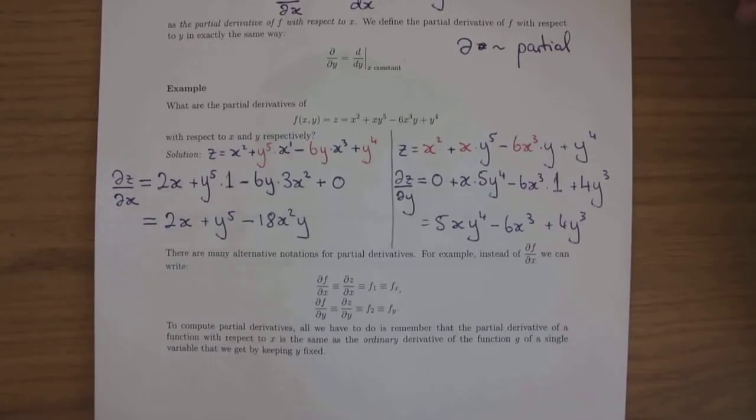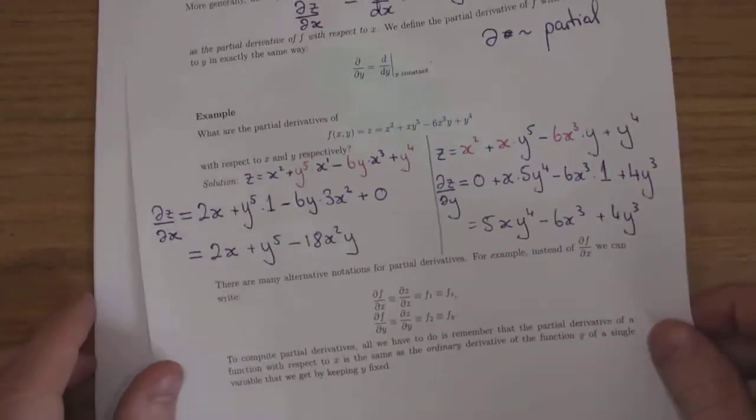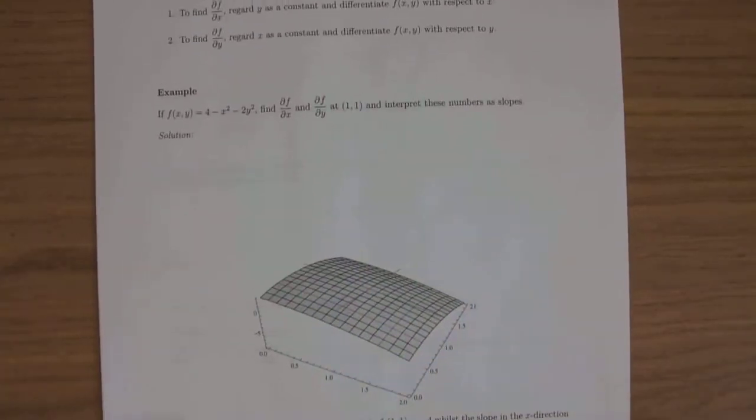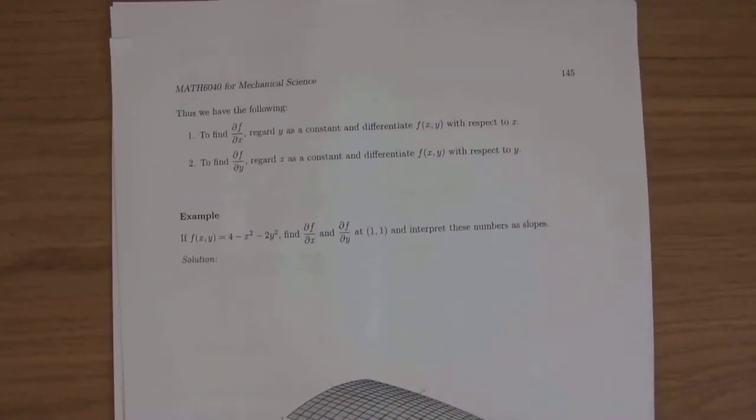So this is basically it. It's just if you want to do a partial derivative with respect to x, differentiate as normal, but keep y fixed. So this is up the top there. Okay.